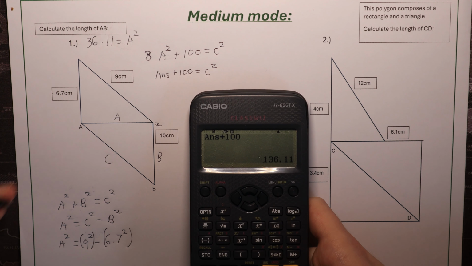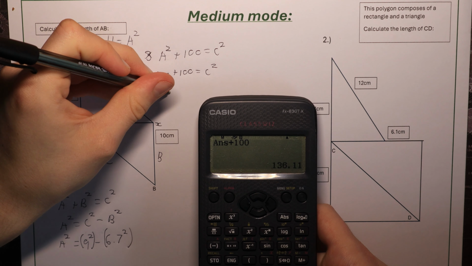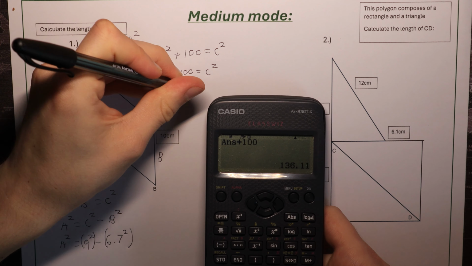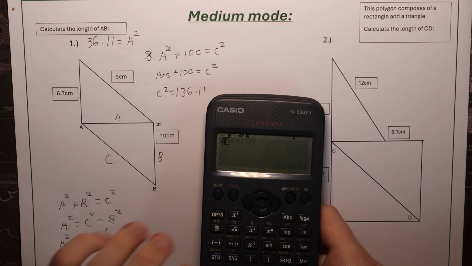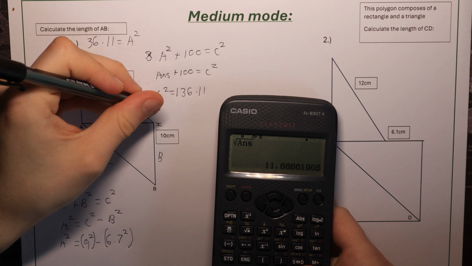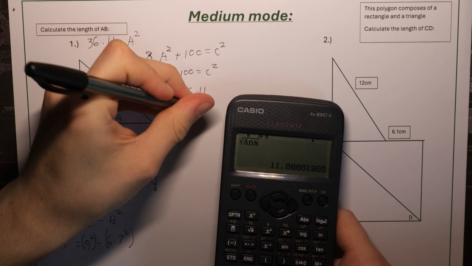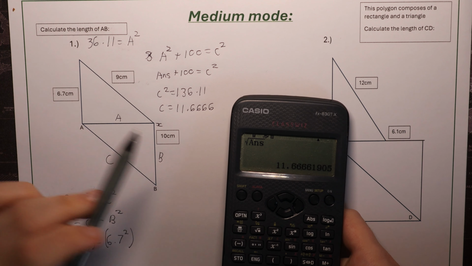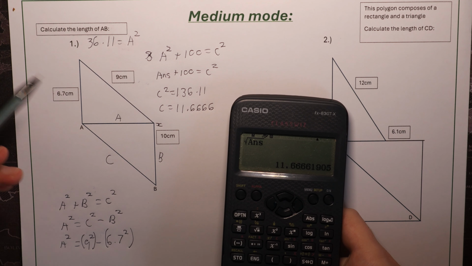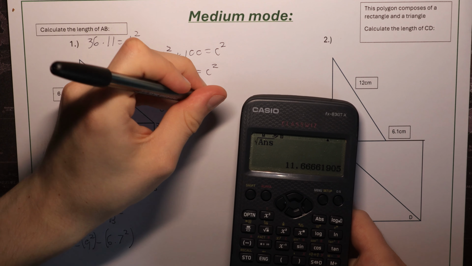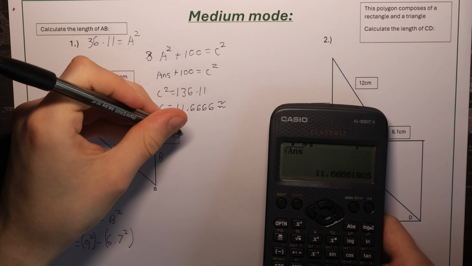We get C squared as 136.11. And now of course we root this number and we get C as 11.6666. And obviously that continues, but we of course put this to 2 decimal places, giving us an approximate, using the approximate symbol once more, as 11.67.